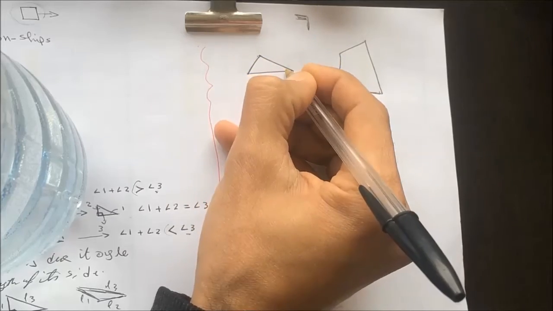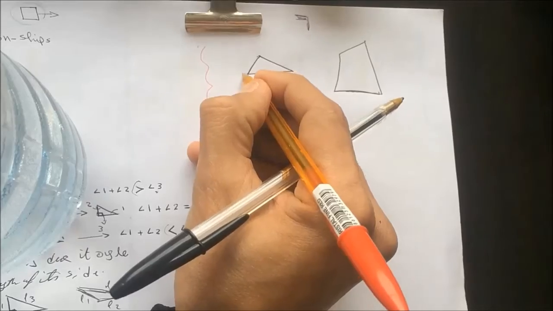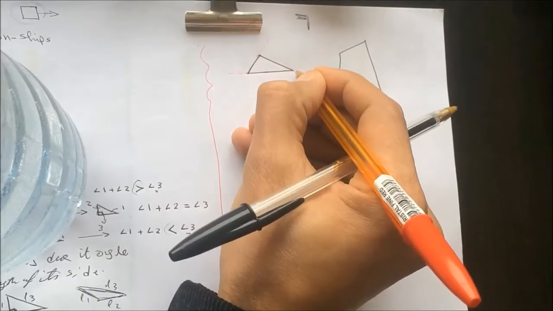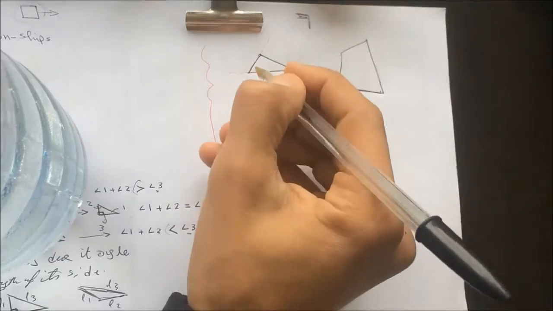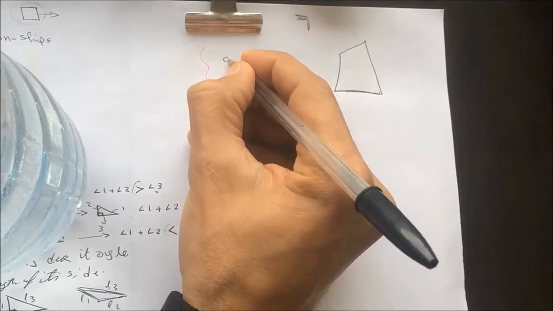If you extend it clockwise, it's going to be like this. By extending these sides, we make something called an exterior angle.